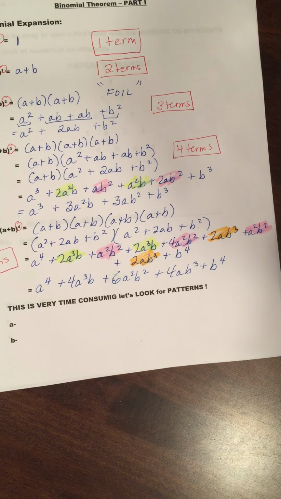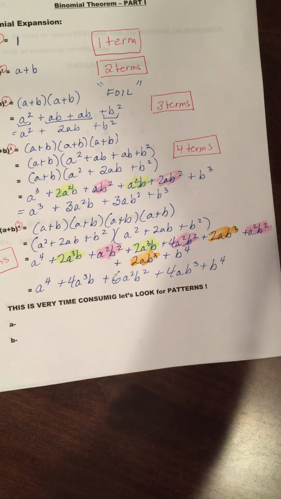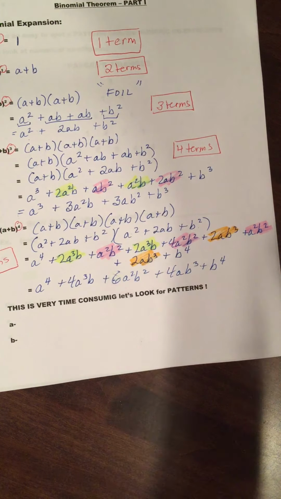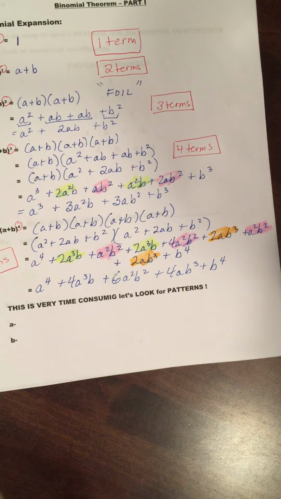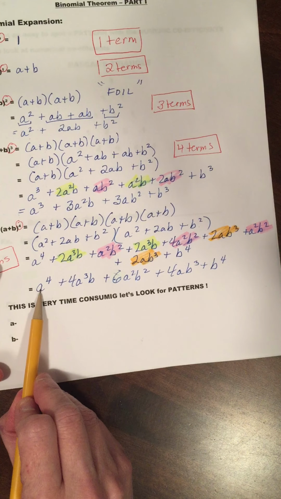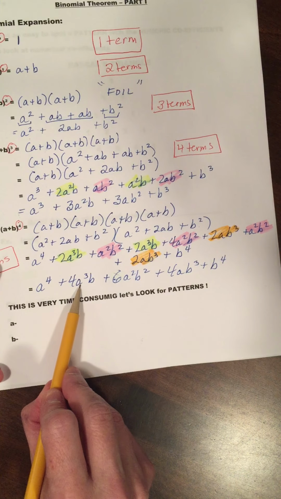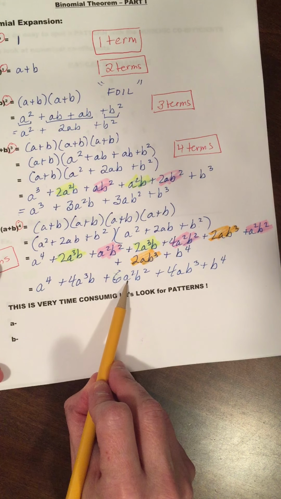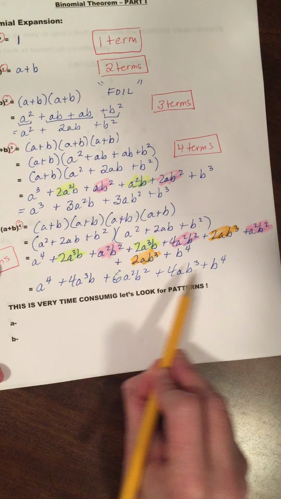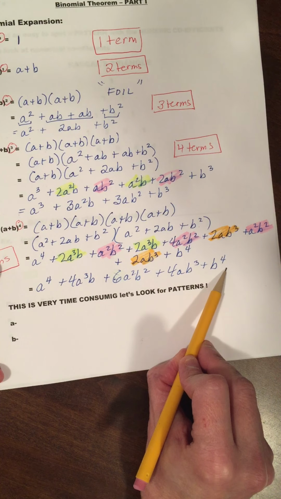Now, can I just show you something? You might have been wondering, Miss Martel, how did you know to write the terms in that order? Does that order particularly matter? Yeah, it kind of does. Let me point something out. A to the 4, a to the 3, a squared, a, no a.